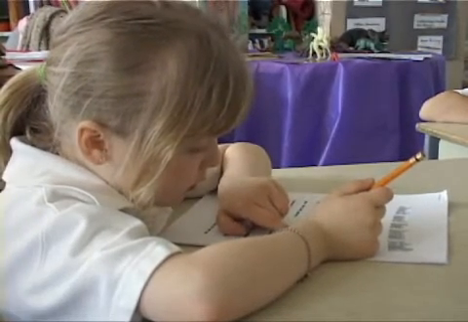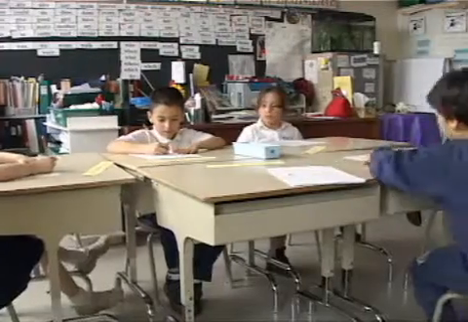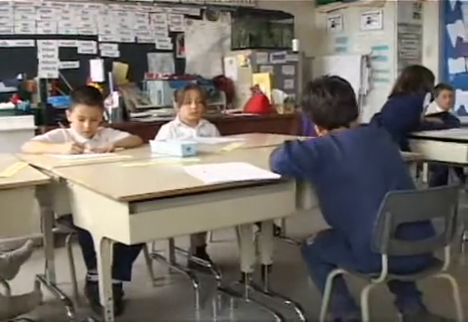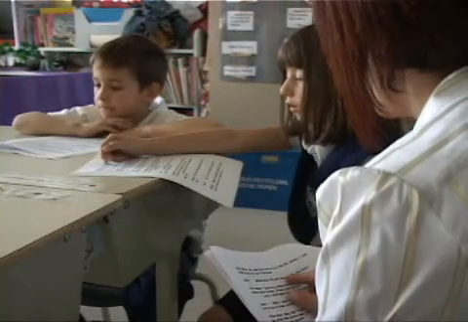I like using ABRA during center time because it gives me an opportunity to evaluate my students in a small group, whether I'm taking notes or just observing their behaviors and activities during my ABRA lessons.